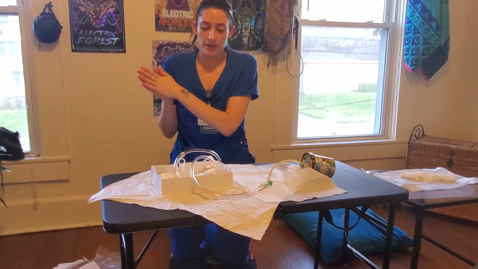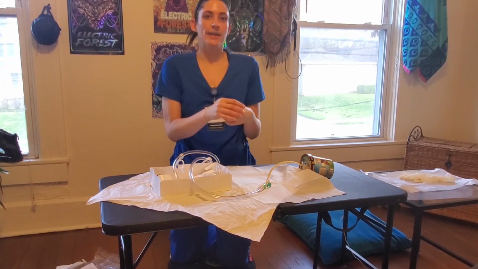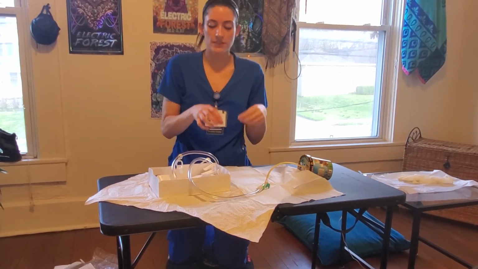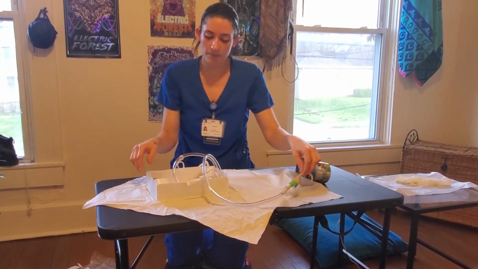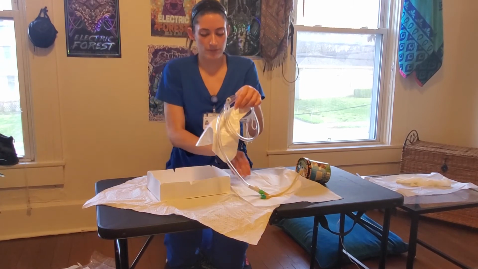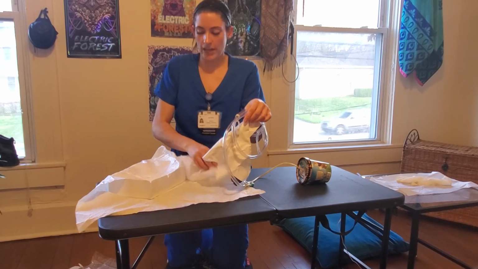And then we will be taping the catheter to the patient's leg. We want to make sure it's nice and secure so it doesn't get tugged. So I'm going to loop it up here, tape it to the patient's leg. I'm going to go ahead and dispose of all the rest of this because it's time to attach the catheter.